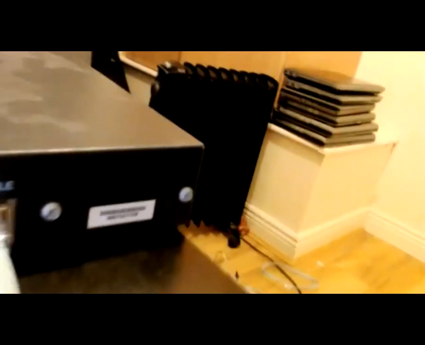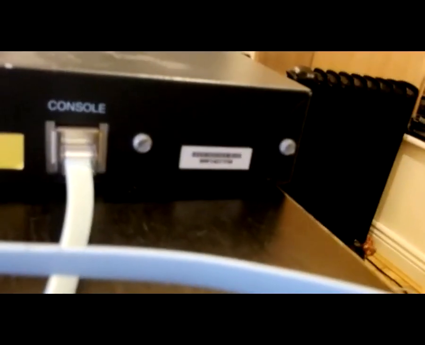Okay, so I'll show you the setup here. So you have your laptop there. And then it's going into this, it's going into here, and then it's going into the console port there. Okay, cool. Right, now the thing is, you need an application in order to run that.